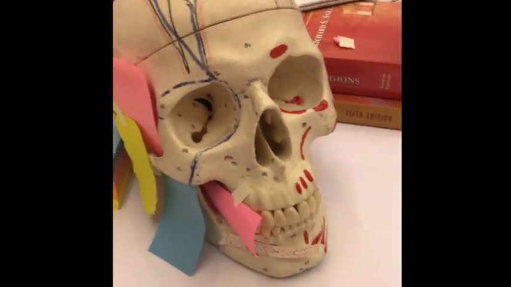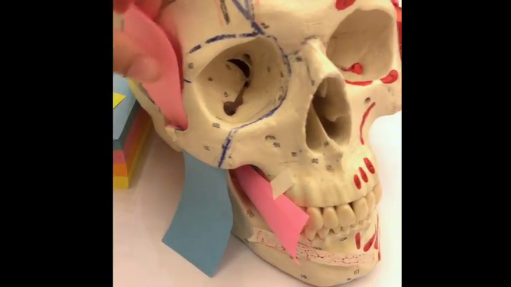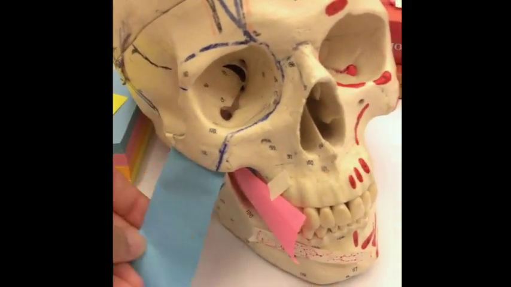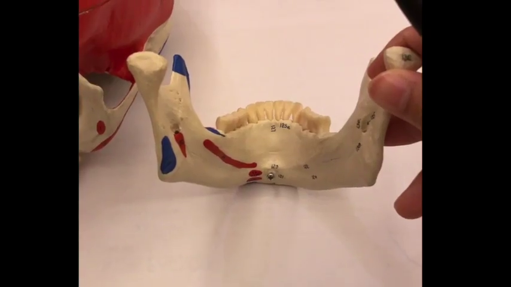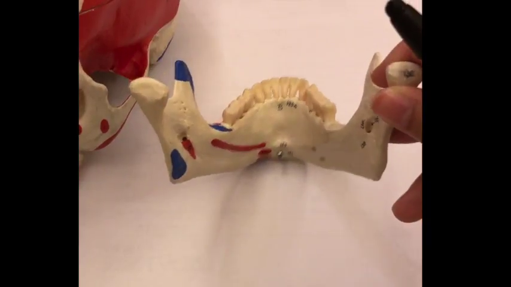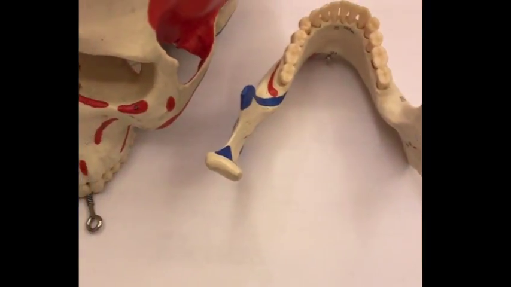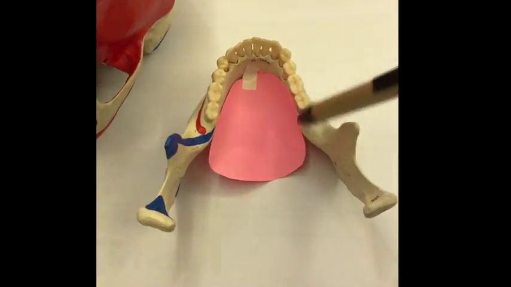Okay, it's time to talk about the submental, submandibular, and sublingual spaces. So we'll remove all these muscles. Okay, so the red long line here is the mylohyoid line, and so we'll attach the mylohyoid here. This is our mylohyoid muscle.